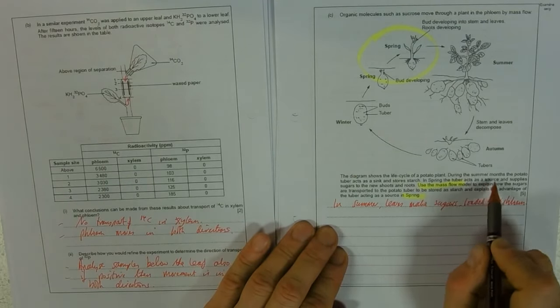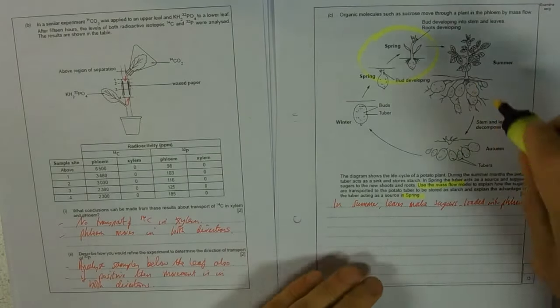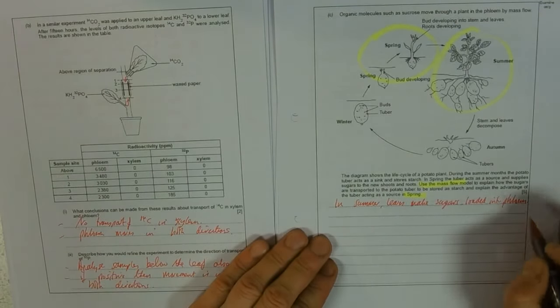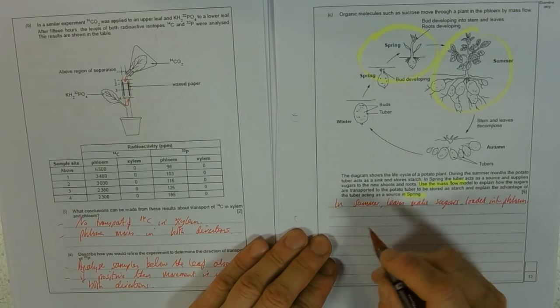So we're explaining during the summer and then saying the advantage for the spring, aren't we? So we're telling this story of transport in the summer and then saying the advantage for the spring. That makes more sense. So how does this happen? This is the bit of theory that you need.